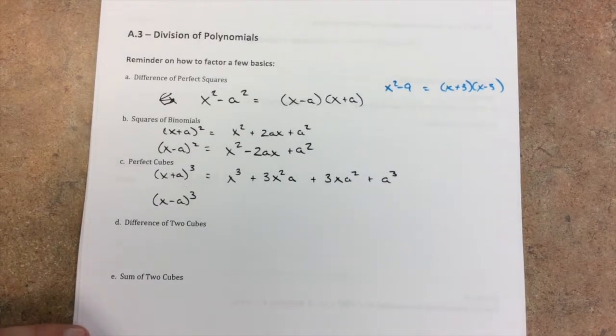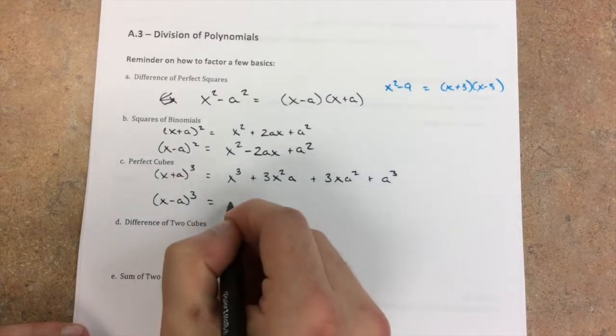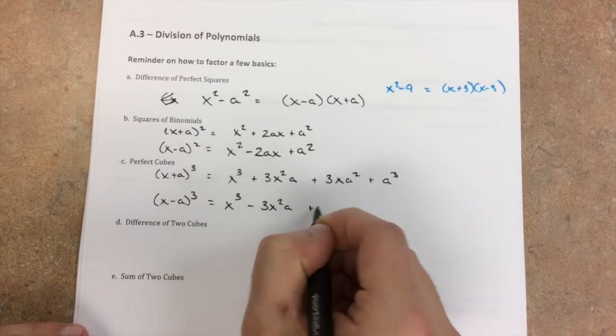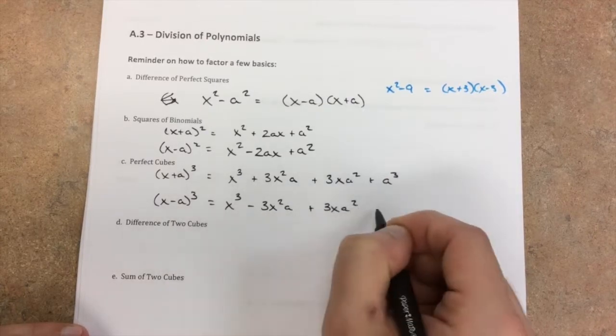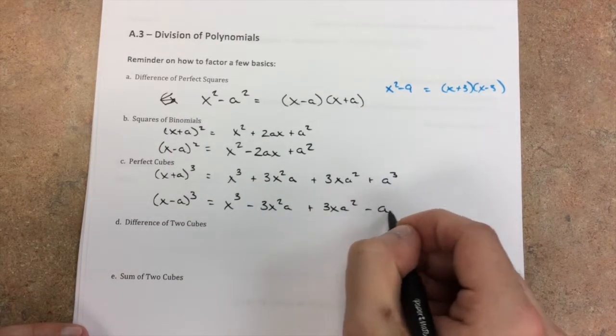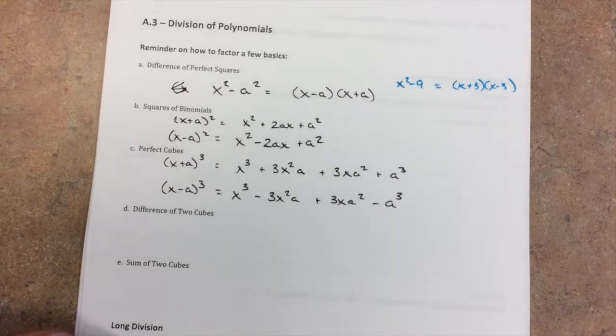And if there's a minus sign, then we alternate. So that's x cubed minus 3x squared a plus 3x a squared. Let's make sure that I did that right. Yep. And then minus a cubed, which makes sense.